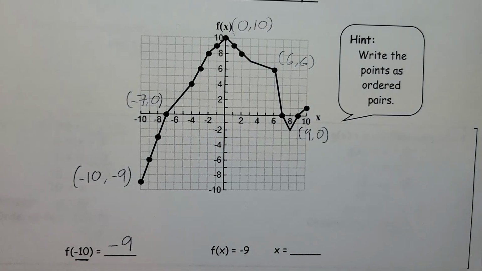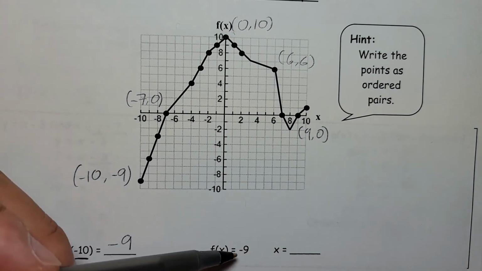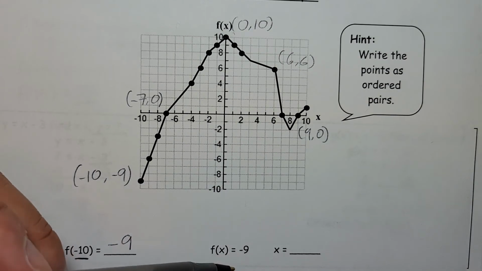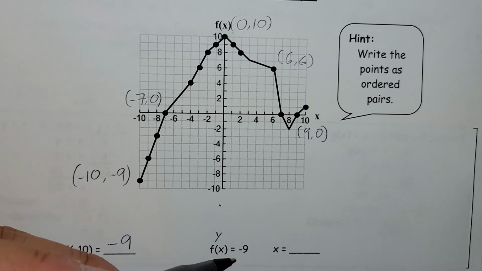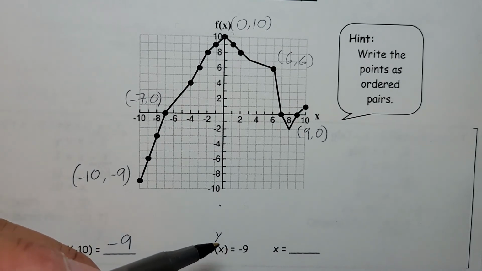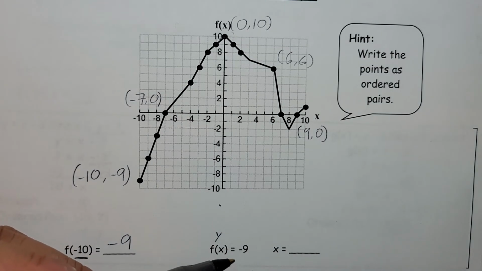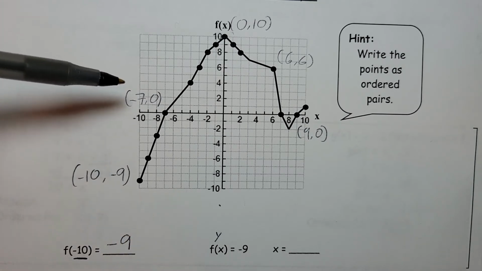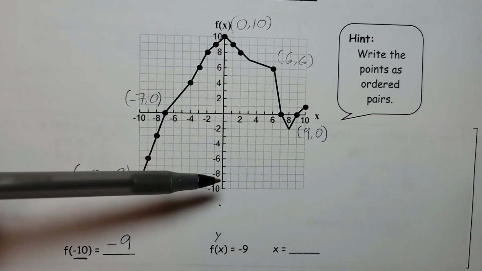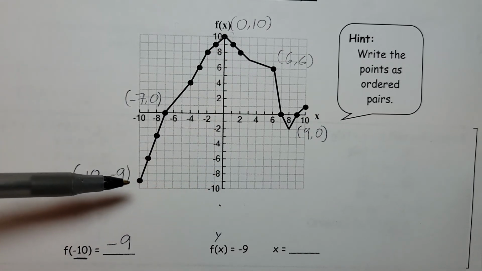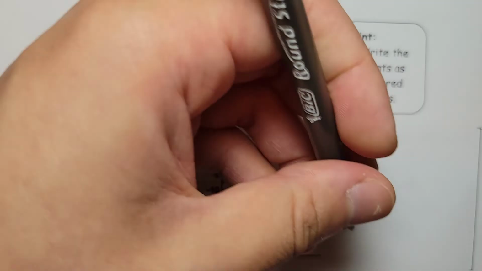Now on the other side, we have f of x equals -9. So we can imagine this is our y. So when y equals -9, what is our x value? So if we look here, on our y-axis, when it is -9, our x value is -10.